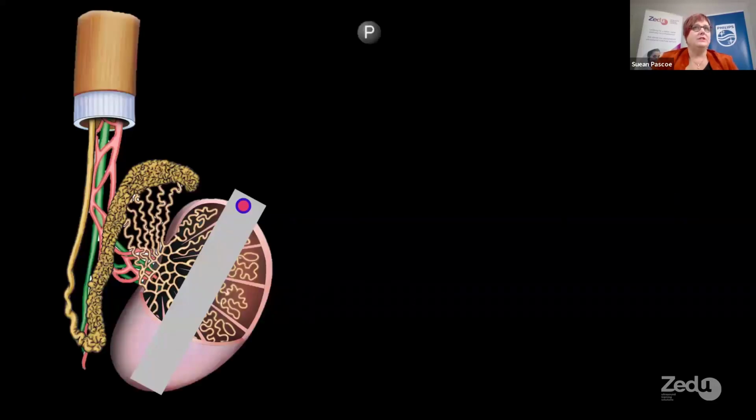So then we get busy actually scanning the structure of the testis itself. I like to start on the normal or unaffected side first. This gives me a benchmark for echogenicity, for the texture, and you know what it should be like. You need to then adjust your probe so that you orientate yourself to the longitudinal axis of the testis, which might be straight up and down, it might be oblique, it depends how mobile the testis is. You know that you're in a true longitudinal position when the testis is really nice and oval in shape.